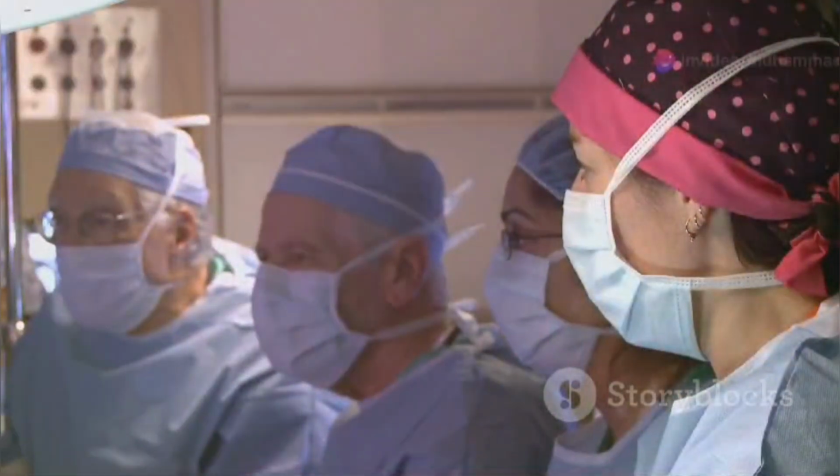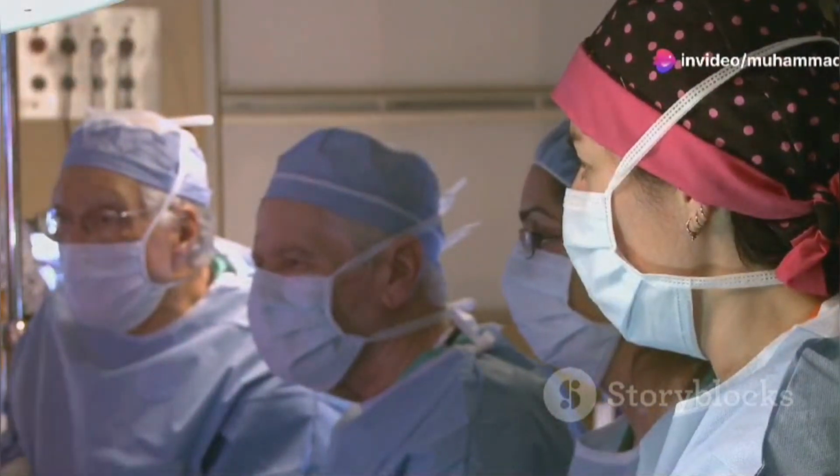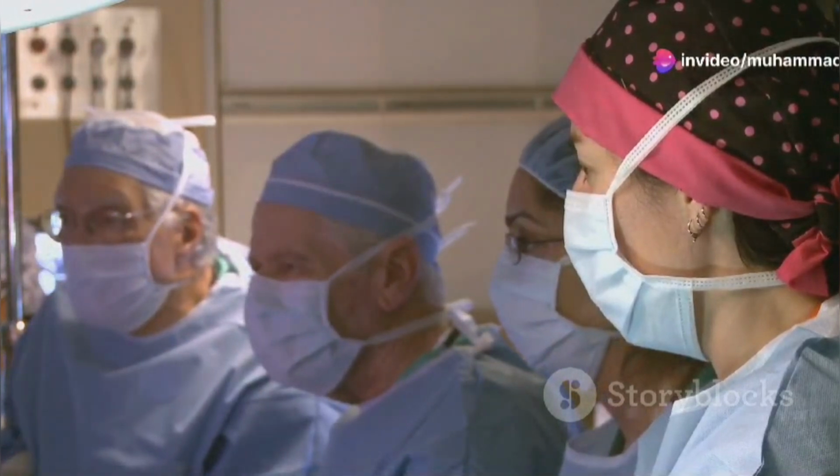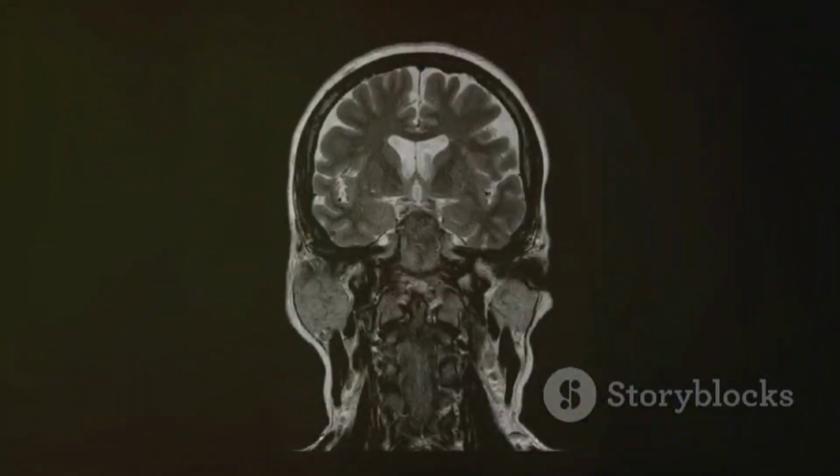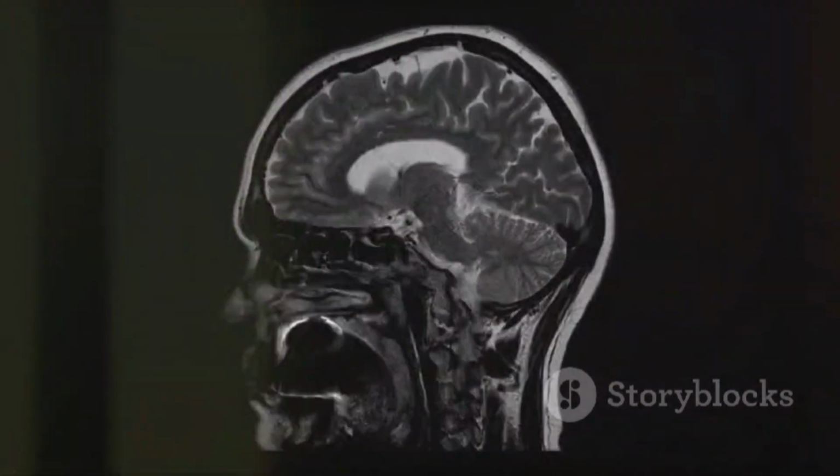The faster a stroke is diagnosed and treated, the better the chances of minimizing brain damage. Delays in treatment can lead to irreversible brain damage, long-term disability, or even death.